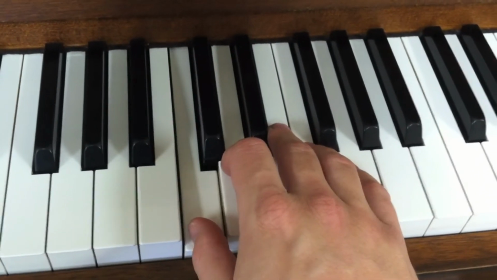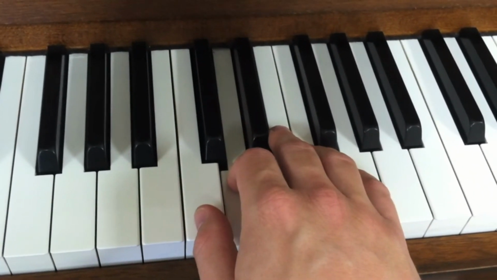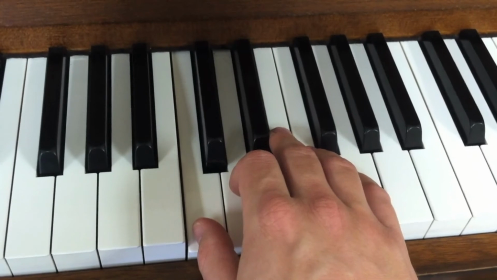So the smallest interval that we have in music is the interval of a second. It's just two notes, or two white keys in this case, played right next to each other. So we're not skipping any white keys. We're just playing them together. Very small interval. And here is the interval of a second. We call it a second because it's spanning two letter names.